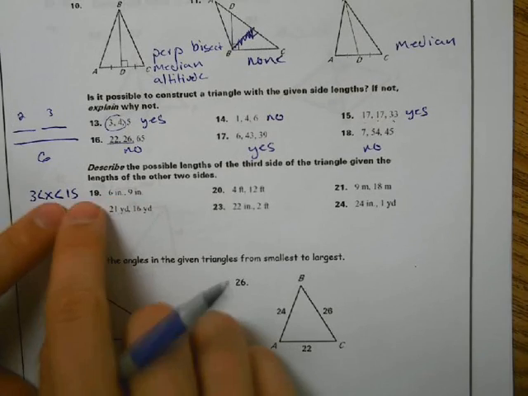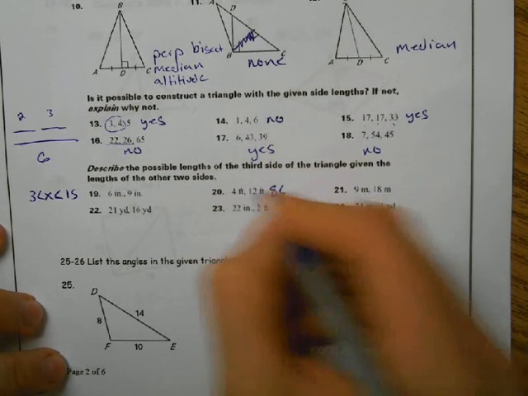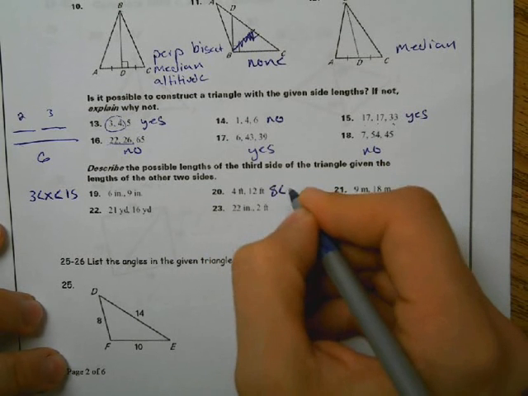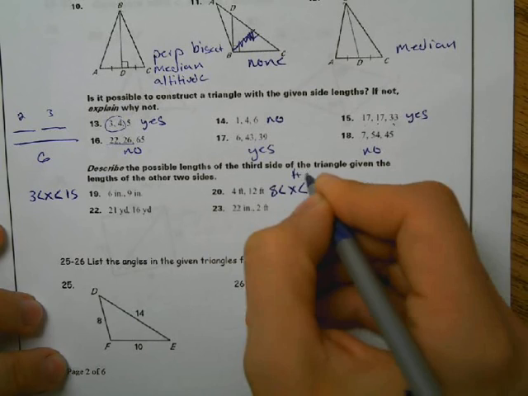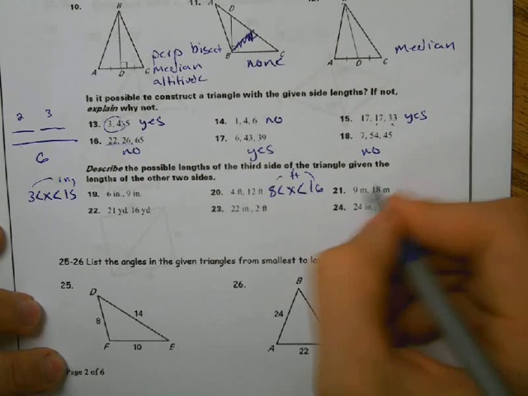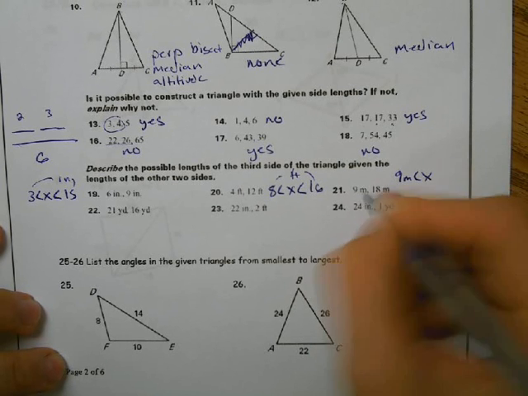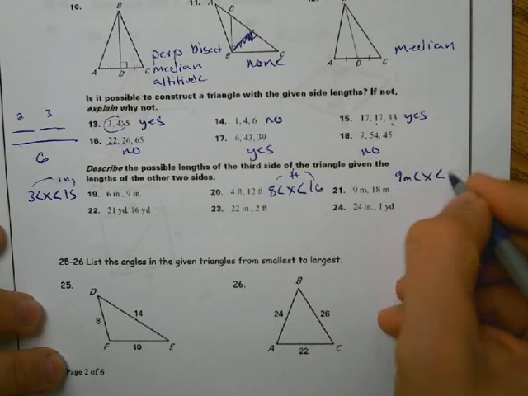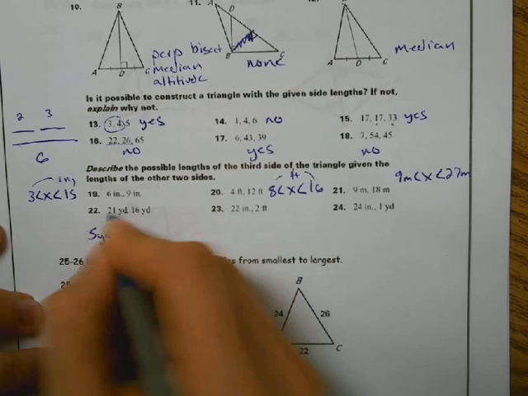So for this one, you've got a low end of 8, 12 minus 4, and you've got a high end of 16. And these are both feet measurements. These are both inch measurements. This one, low end of 9 meters, high end of 27 meters. Your yards, you've got a low end of 5 yards. You've got a high end of 37 yards.